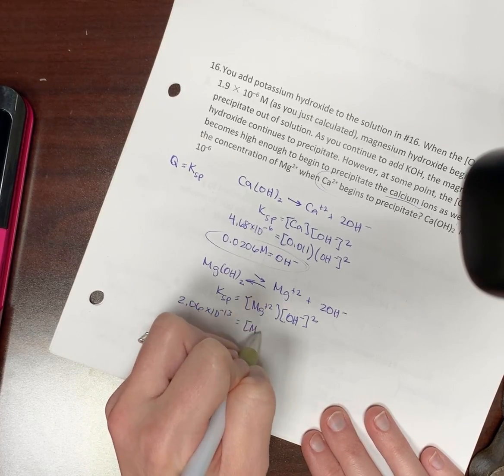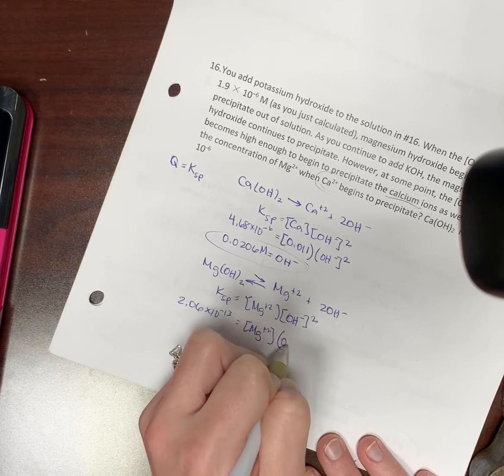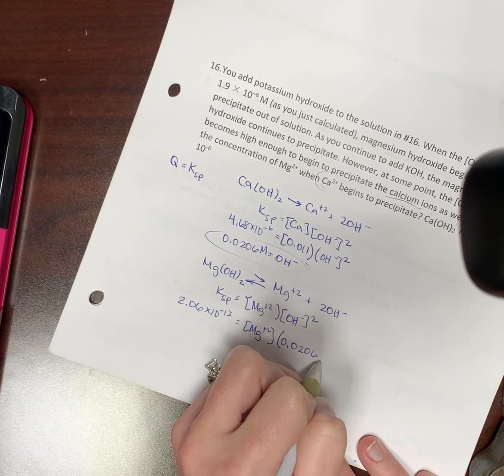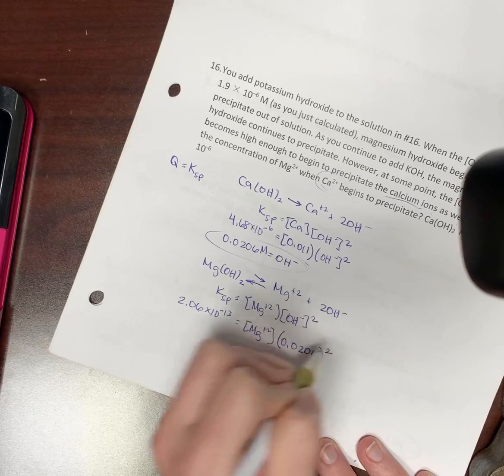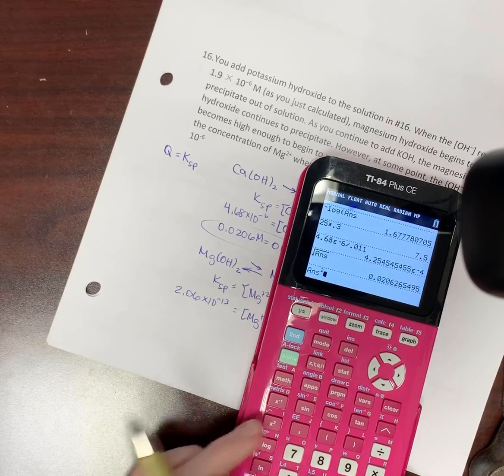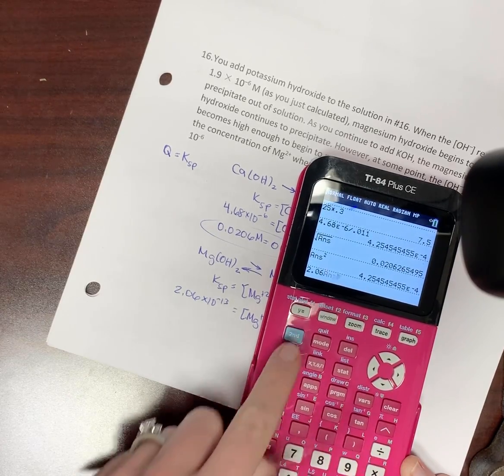We're solving for the concentration of magnesium. The concentration of hydroxide in our solution is now 0.0206 squared. So let's square that. And now let's divide the solubility product.